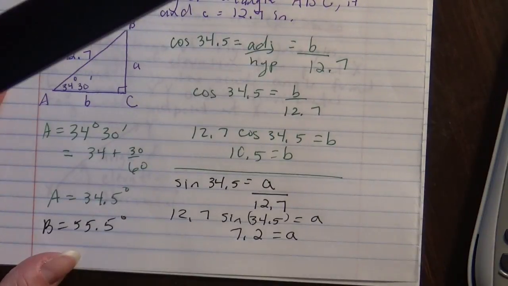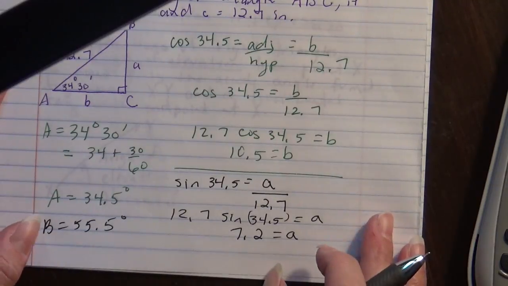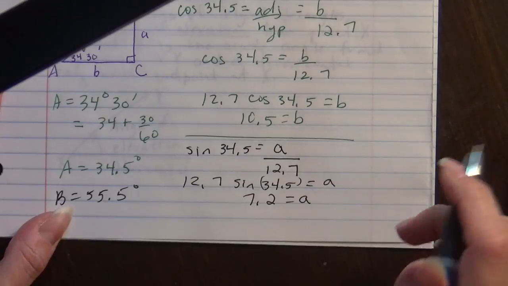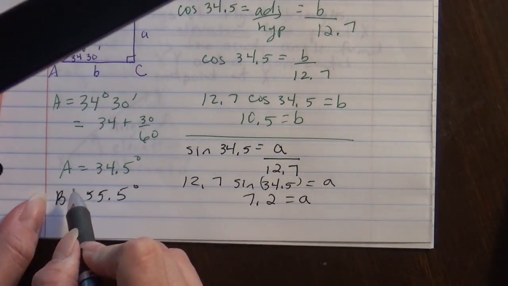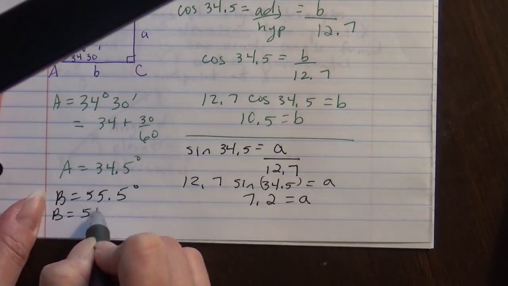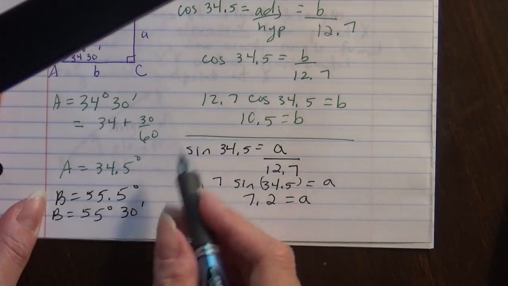Okay, so for 34.5 degrees, you multiply your 0.5 by 60, and that's going to give you 30 minutes. So I've done all of my work, I've just got to write it so it's easy to locate. Angle A was given to us, and angle B is 55 degrees, 30 minutes, because you just multiply 0.5 by 60.